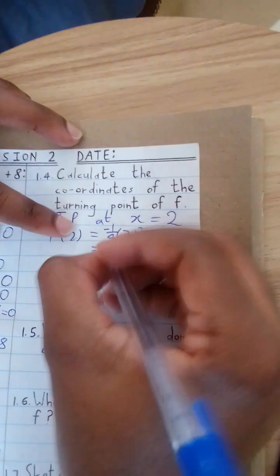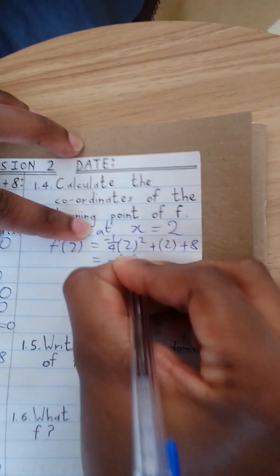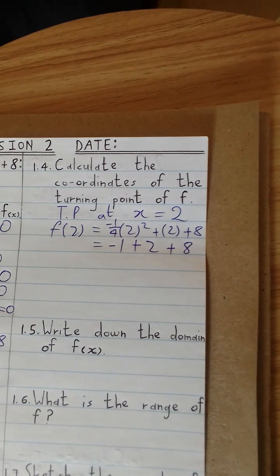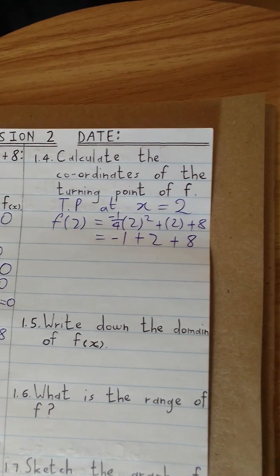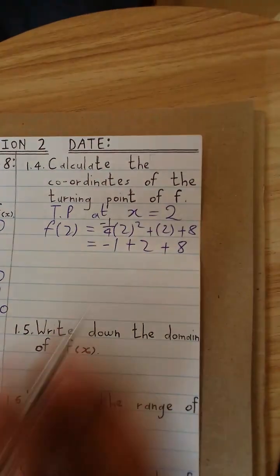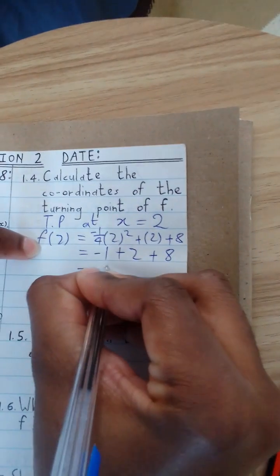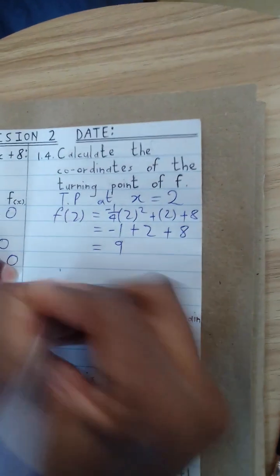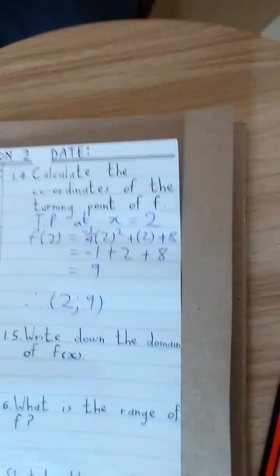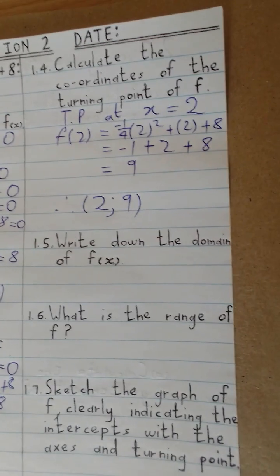So it's just negative 1 plus 2 plus 8. So f of 2 is 9. So the coordinates of the turning point are x is 2 and y is 9.